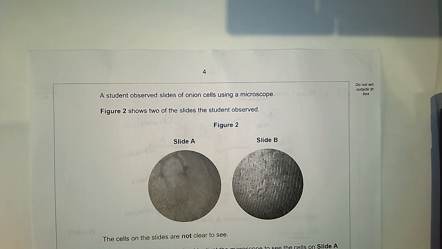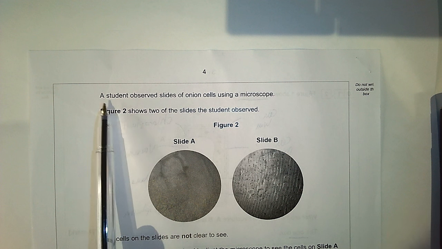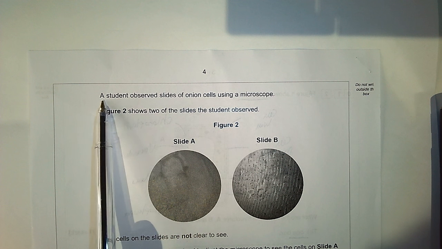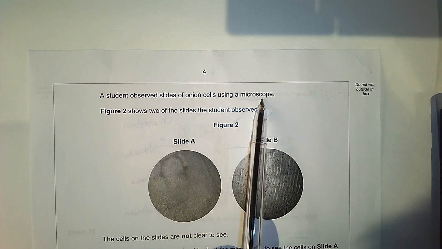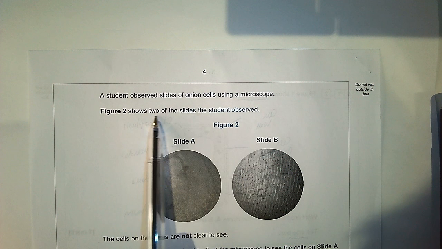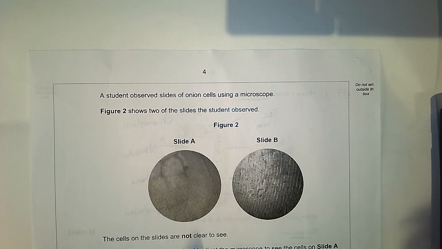This is a GCSE exam question about the use of microscopes. It says a student observed slides of an onion cell using a microscope. Figure 2 shows two of the slides the student observed. And we've got slide A, slide B.